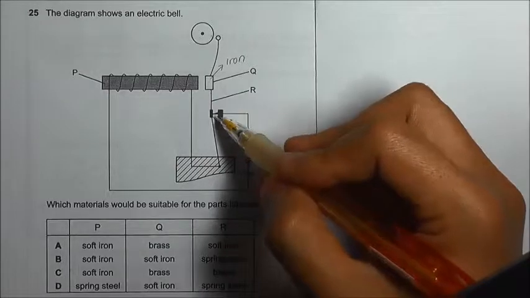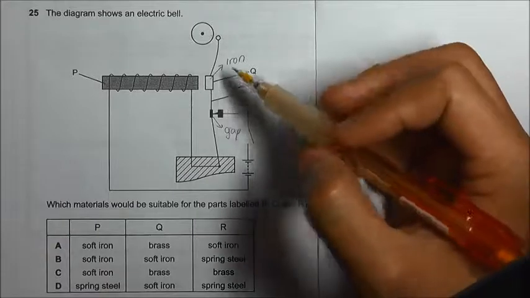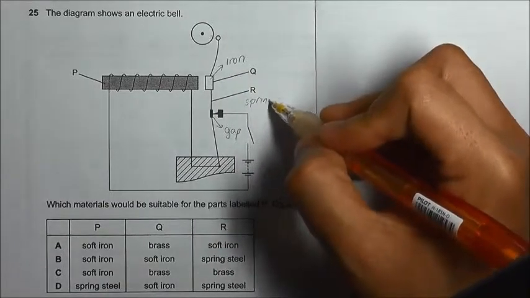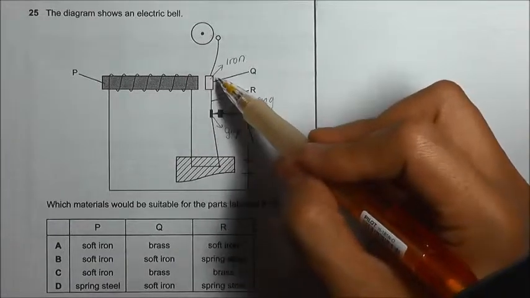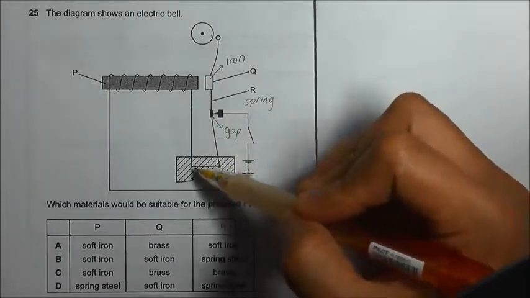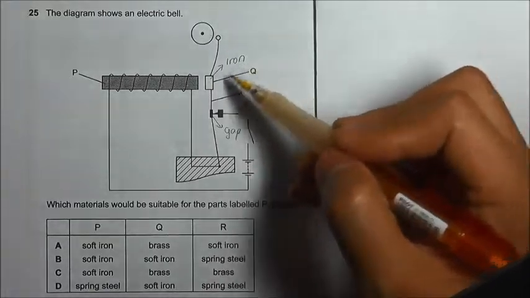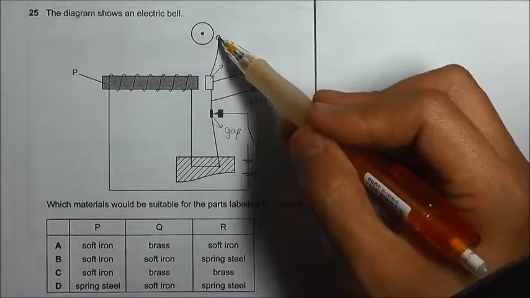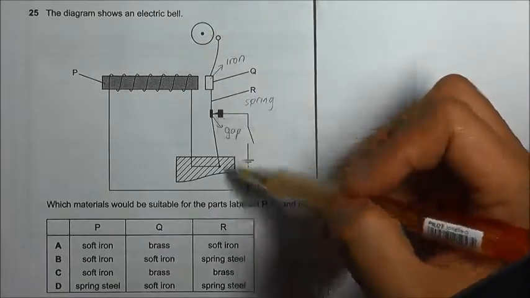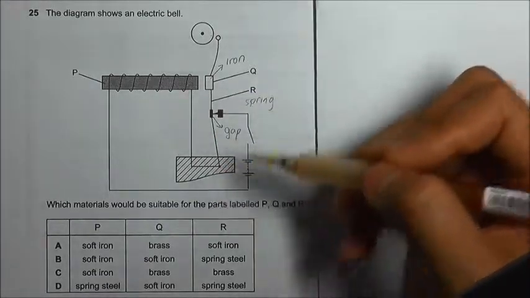So when the current cannot flow through, this will lose its magnetism, and this R should be made out of something like a spring such that it will spring back. So when it springs back, the gap is closed and the current will flow through, and this becomes an electromagnet, and it will attract Q such that this thing here will strike the bell. So this process will keep repeating such that you will get a ding ding ding. That's why you get a ring sound.